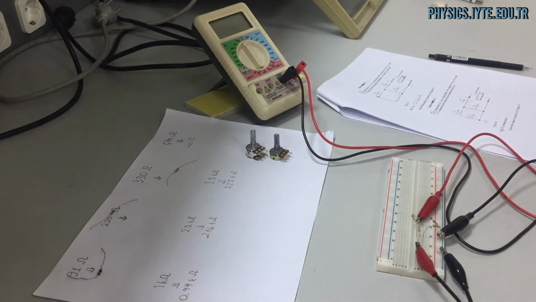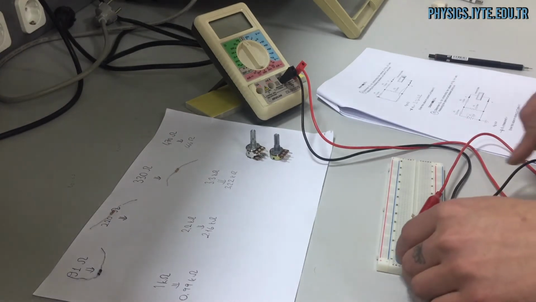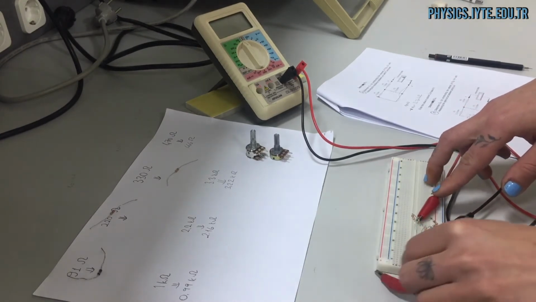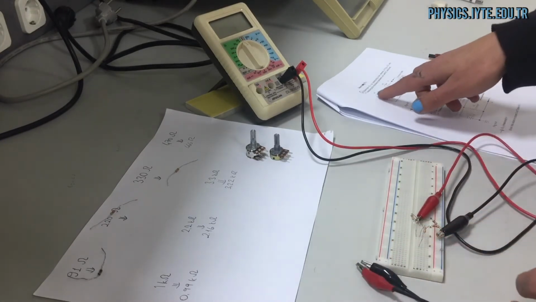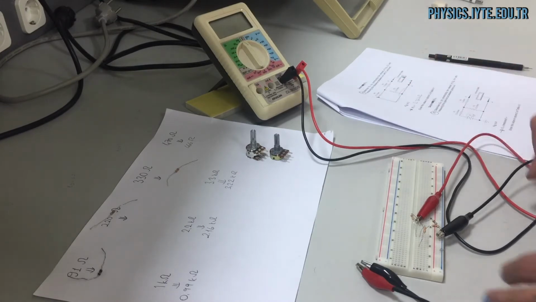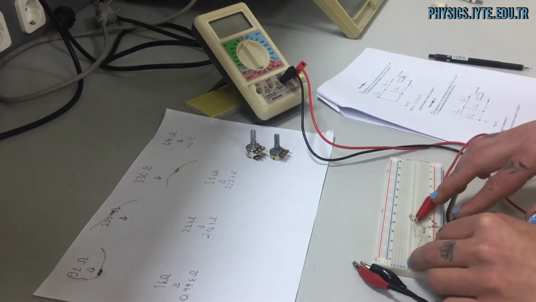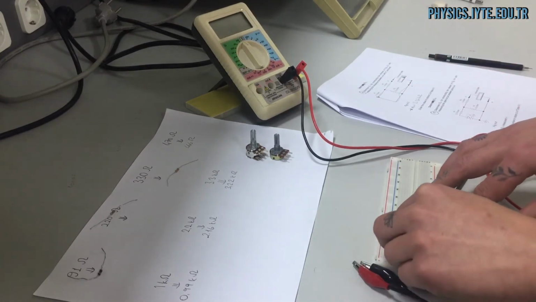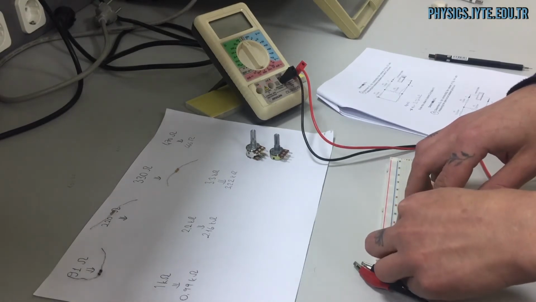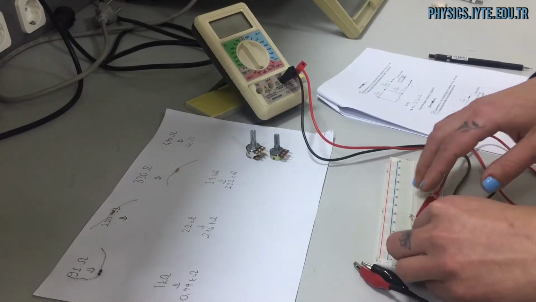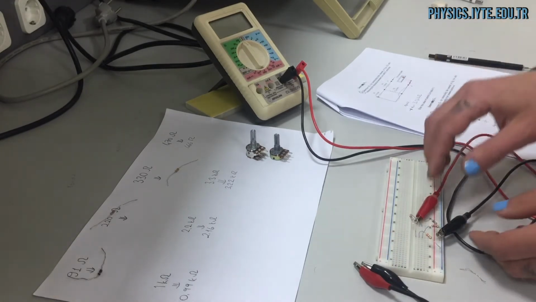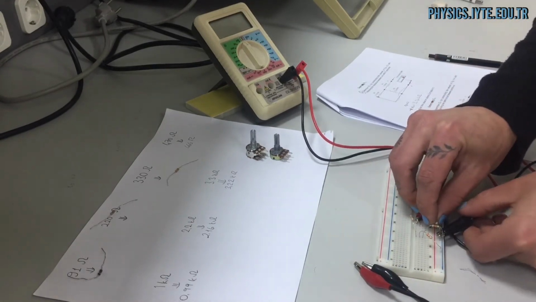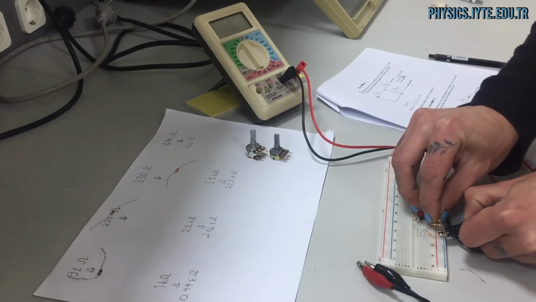At part E, Thevenin resistance will be determined. To do that, we will not use the voltage source. One end of the 3.3 kilo ohm resistor will be at the ground. Also, the load resistance will not be used.